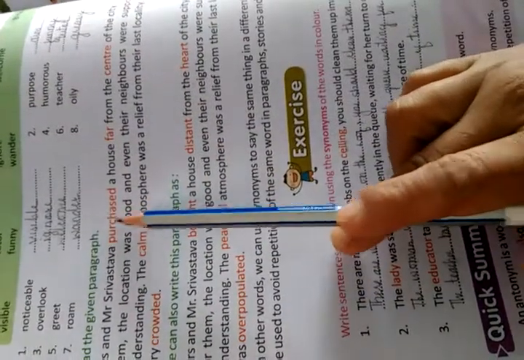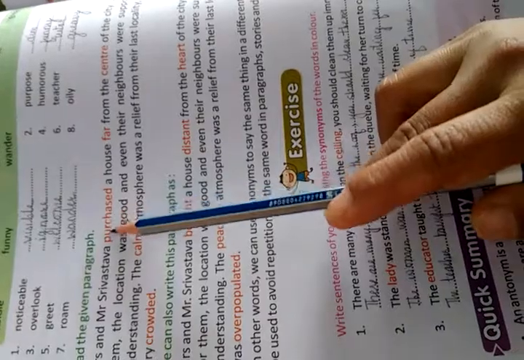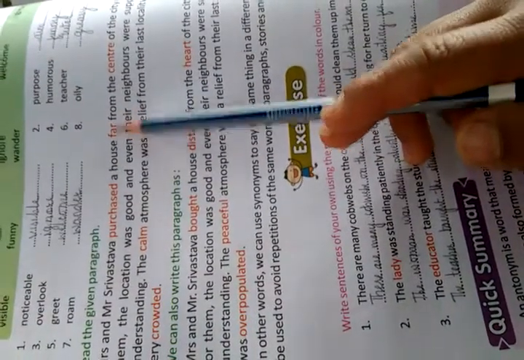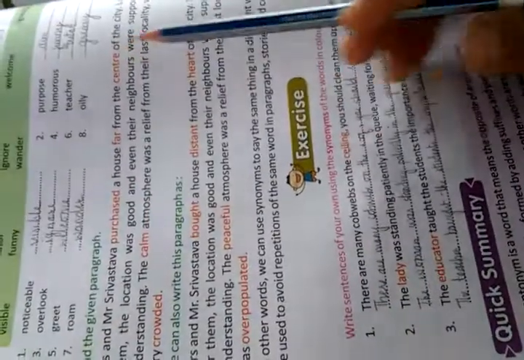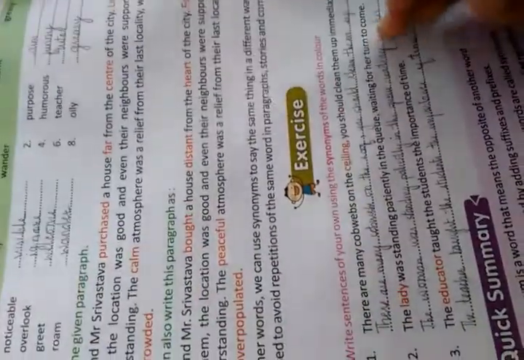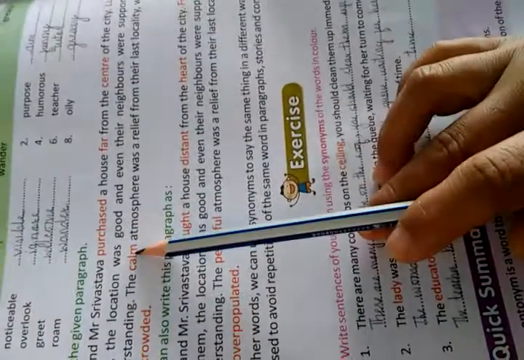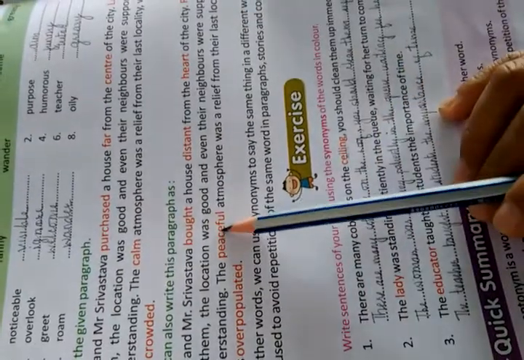So you can see in this paragraph, purchased is replaced by bought. Far is replaced by distant. Center is replaced by heart. Luckily is replaced by fortunately. Calm is replaced by peaceful, and crowded is replaced by overpopulated. These are all synonym words.